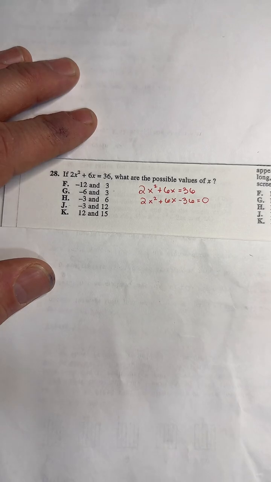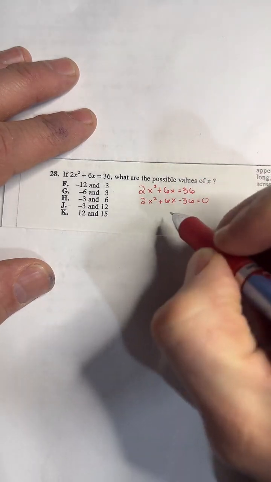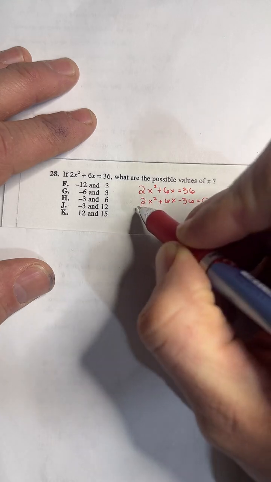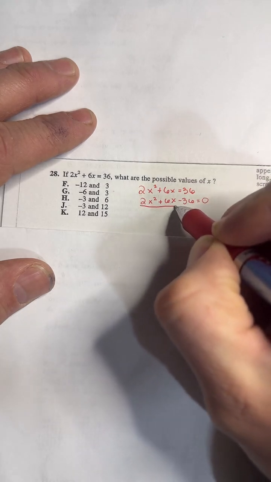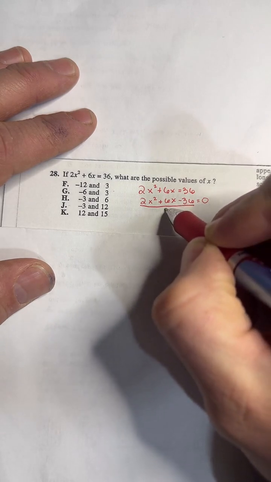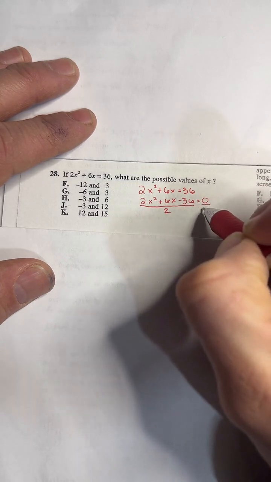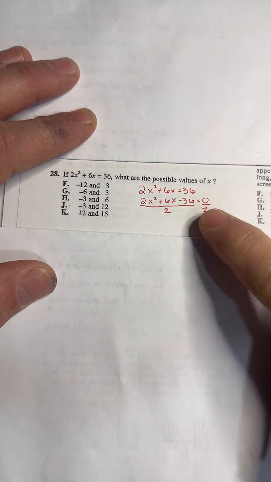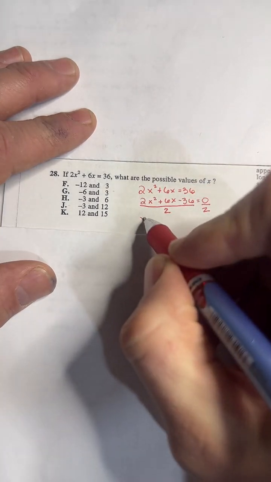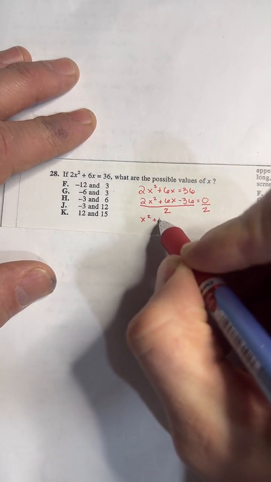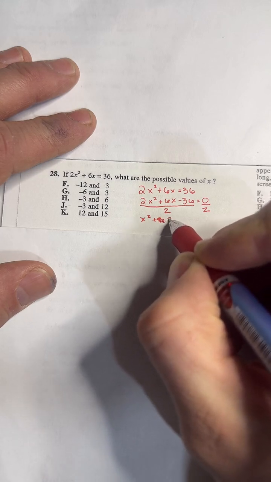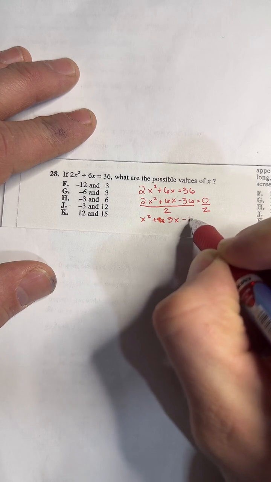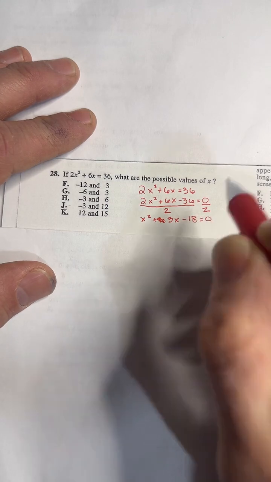Okay? So from here, again, I'm trying to write this as a product of two factors, so I can use zero product property. Now, I'm going to reduce this. I'm going to divide everything by 2. And the reason I can do that is because I have this equal sign. I had students do it today on a quiz. They had an expression, they just had this, and they divided it by 2. Can't do that. Got to have that equal sign. So now I have x squared plus 3x, because I divided it by 2, minus 18 equals 0.